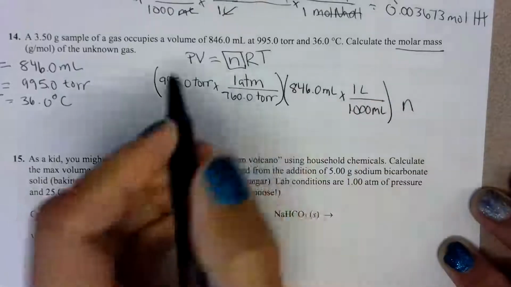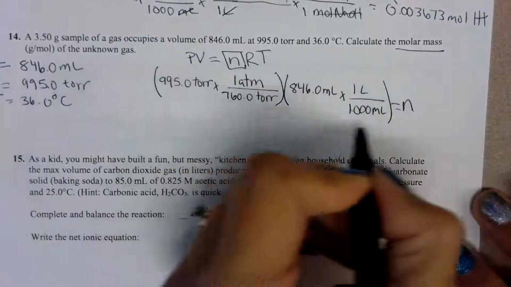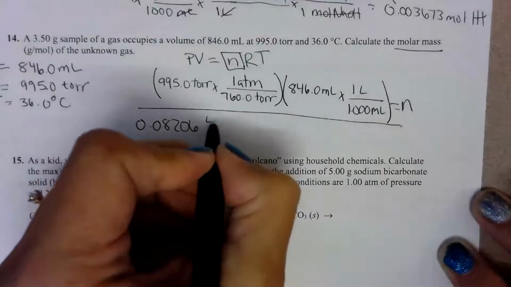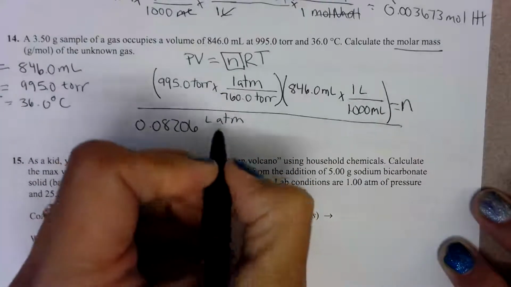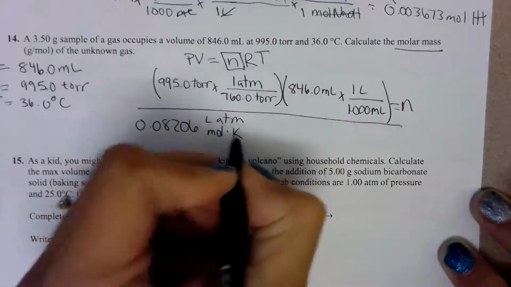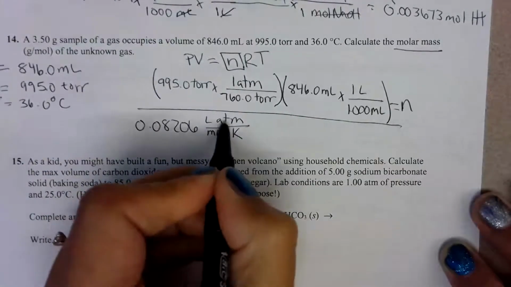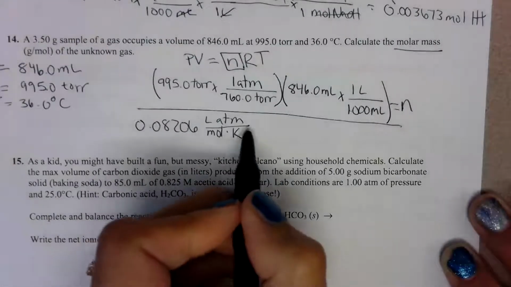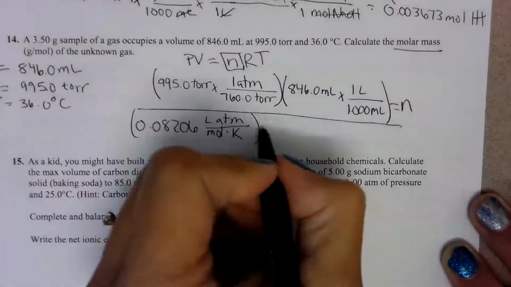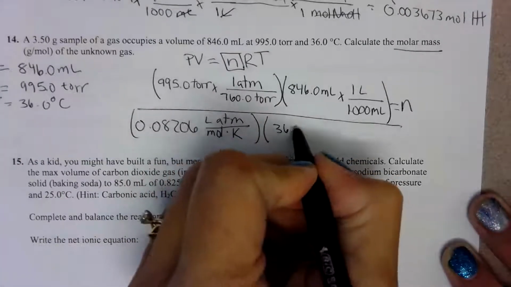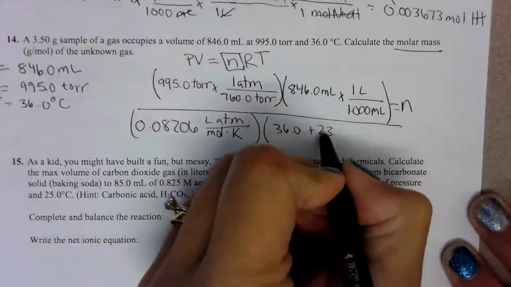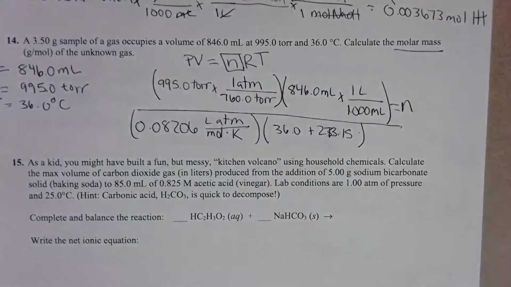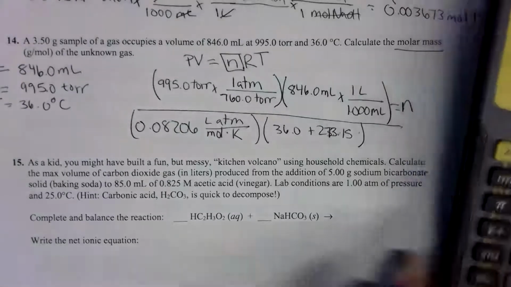We're solving for n, which means we need to move RT to the other side. So let's go ahead and do that. Make sure you're careful about your units. And notice moles is on the bottom of the bottom, which means it's going to end up on top when we're done with our math. And notice temperature is in Kelvin, which means we need to have our temperature in Kelvin. To convert to Kelvin, you just add 273.15 to the Celsius temperature. And then we're going to put it in your calculator.